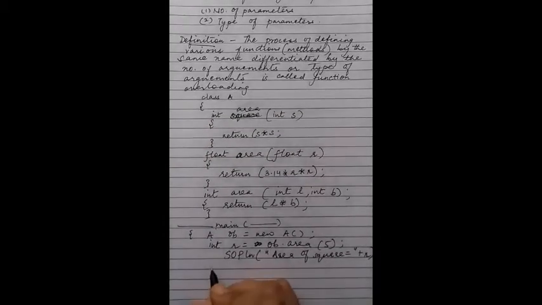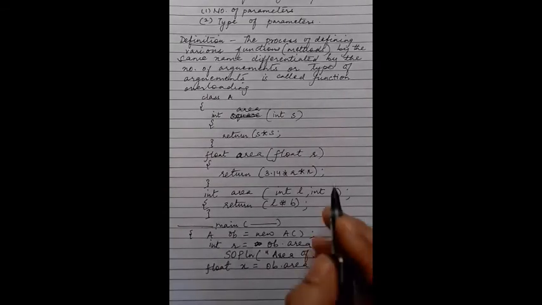Okay, next is float x equals ob dot area 2.5. I am passing a float value here, that means it will match here. Then I am writing System.out.println area of circle equals x.